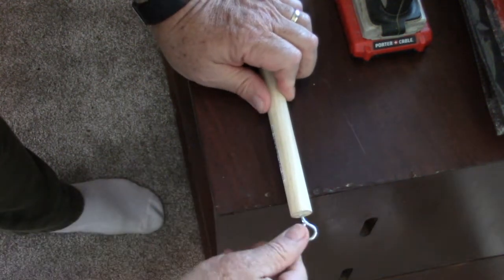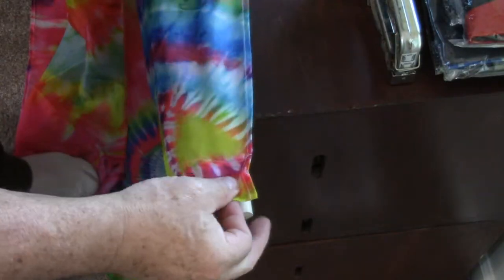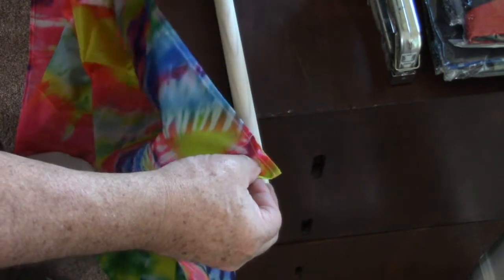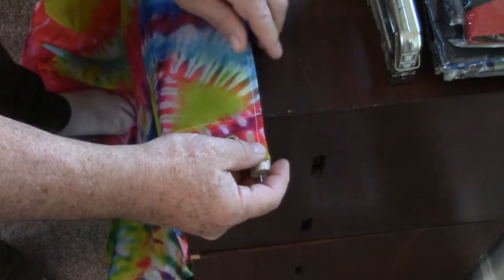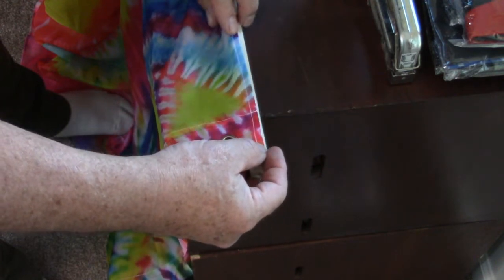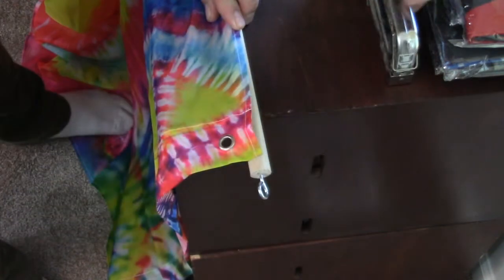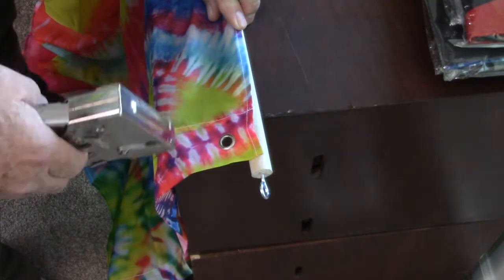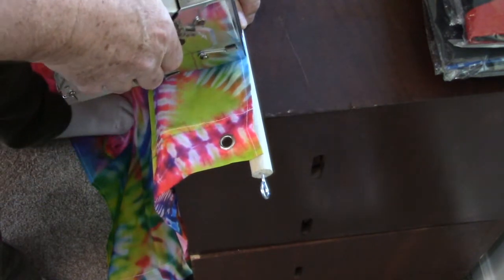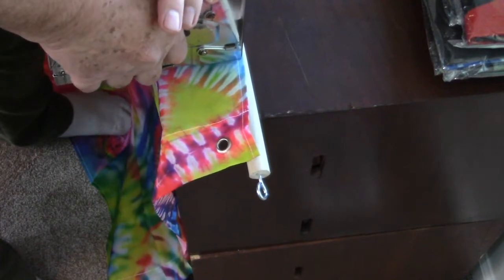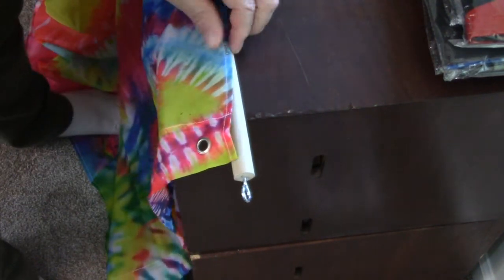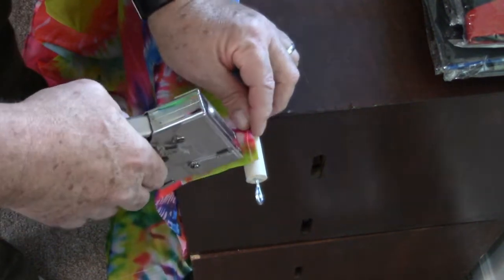Alright, so I got my flag out here, my first flag, and I'm going to line this up here, and I'm going to take my old rusty trusty staple gun and put a staple through here into the wood. That seemed to work pretty good.